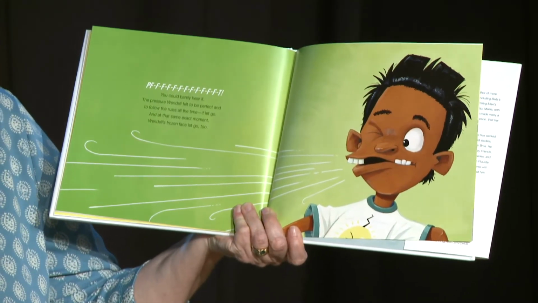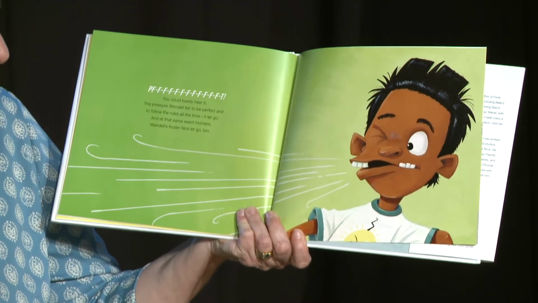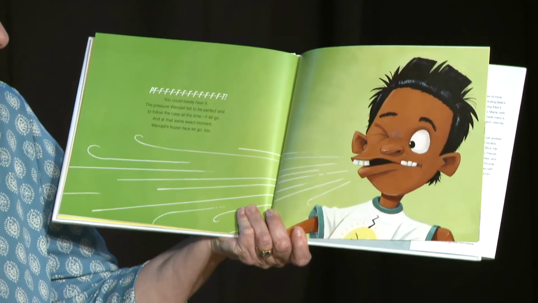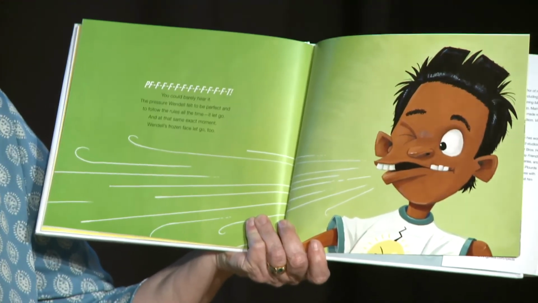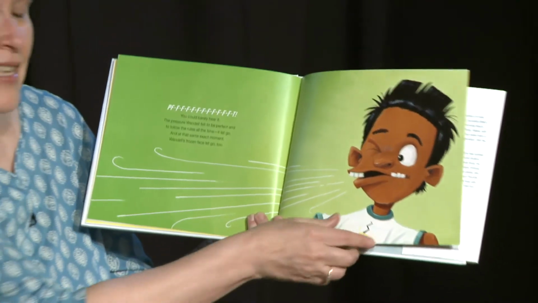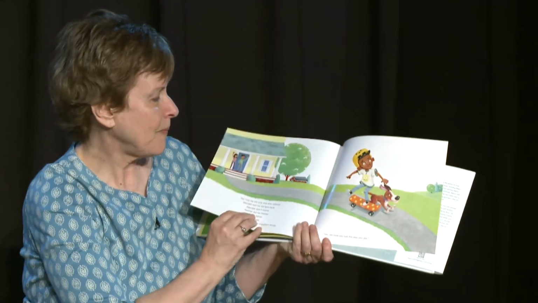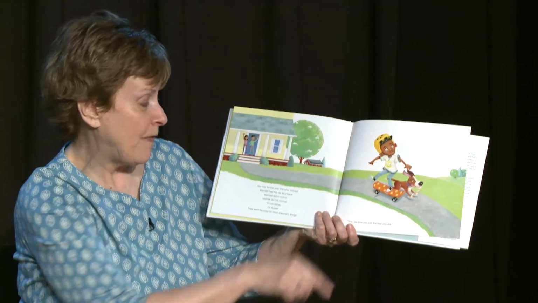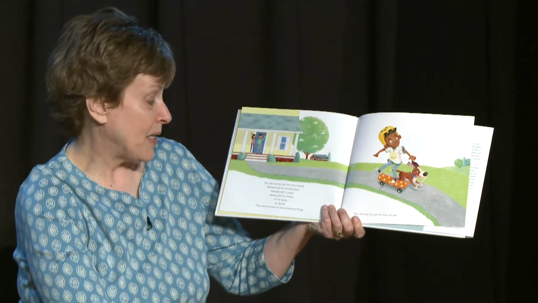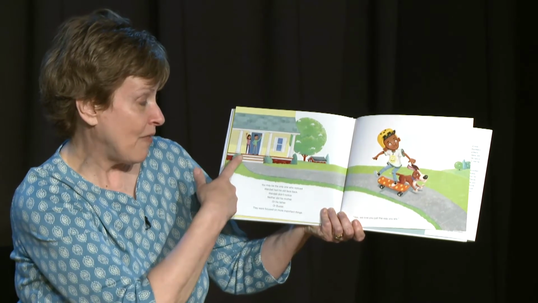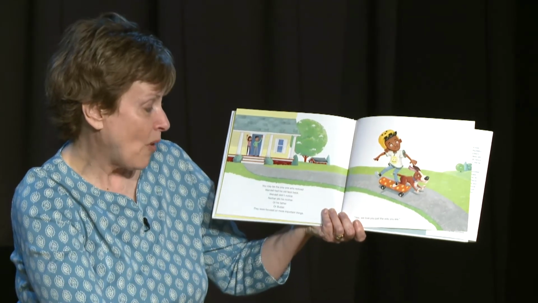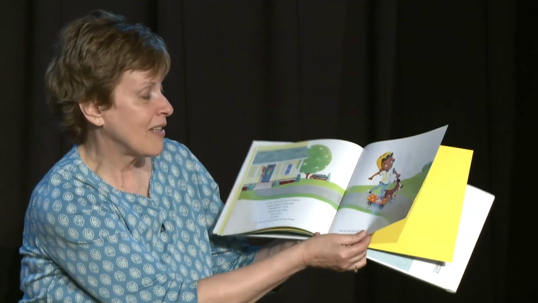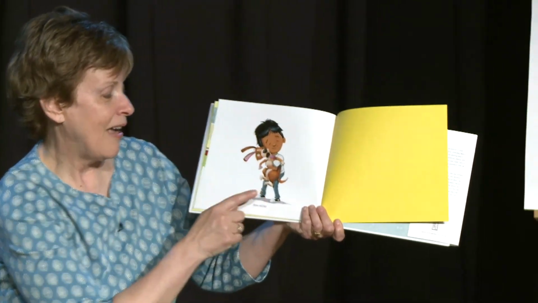You could barely hear it. The pressure Wendell felt to be perfect and to follow the rules all the time, it let go. And at the same exact moment, Wendell's frozen face let go too. You may be the only one who noticed. Wendell had his old face back. Wendell didn't notice. Neither did his mother or his father or Buster. They were focused on more important things. Yes, we love you just the way you are.